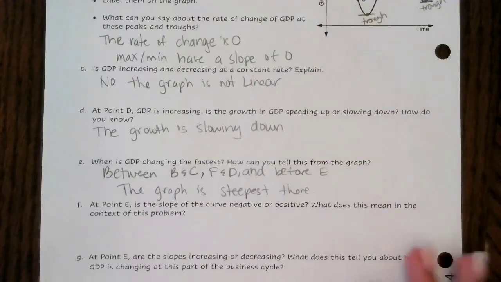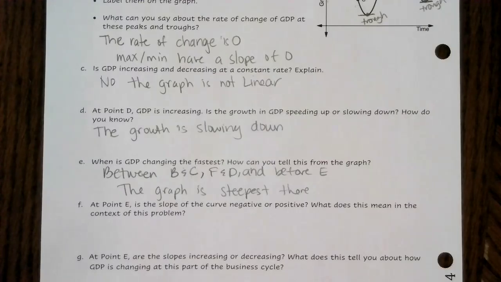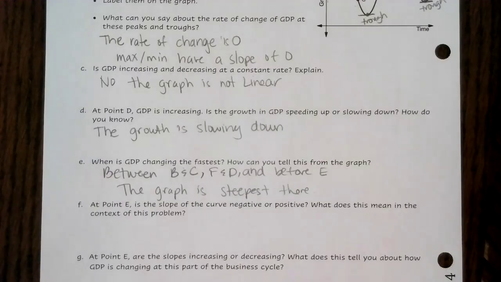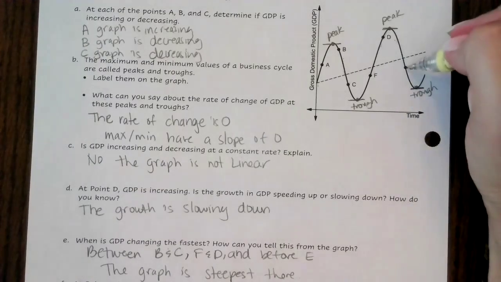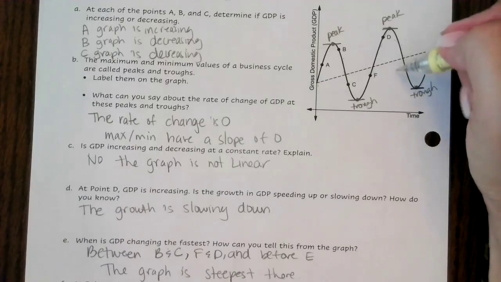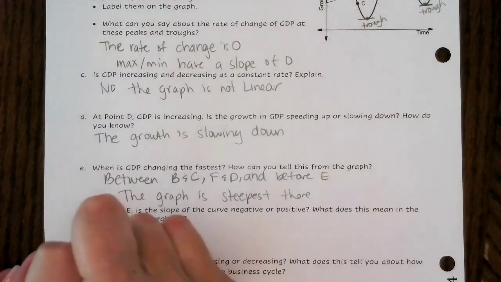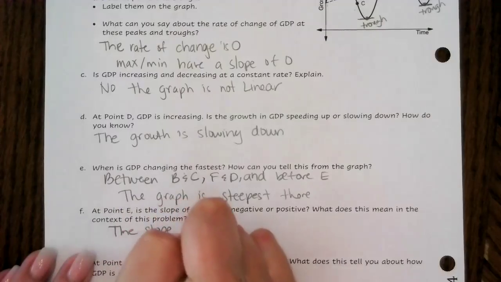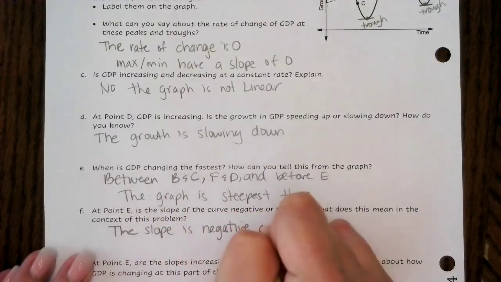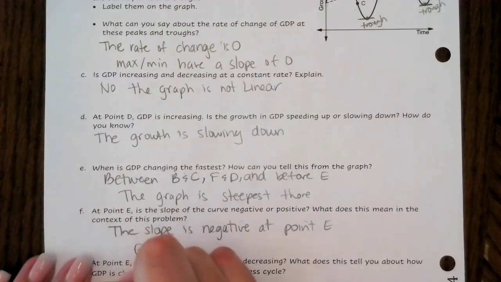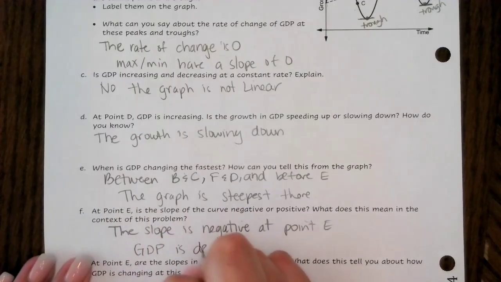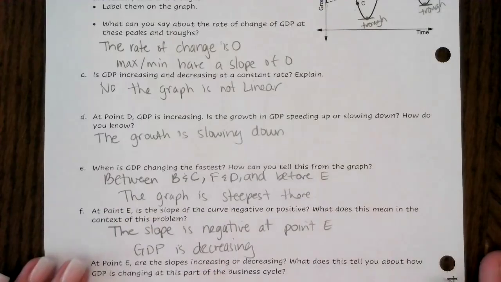All right, at point E, is the slope of the curve negative or positive? And what does this mean in the context of the problem? So now we're looking at point E, that's this one right here. And our tangent line there would be decreasing, so the average rate of change there is negative. And so that tells us that the GDP is decreasing at point E.